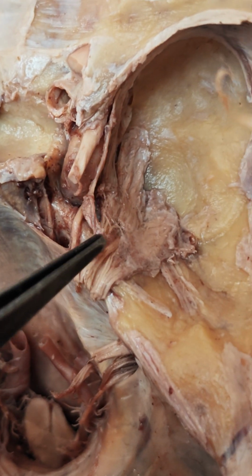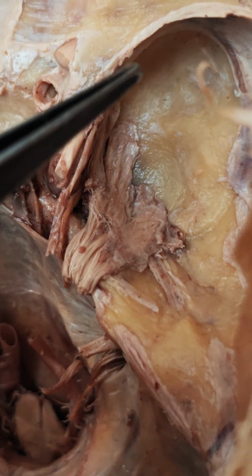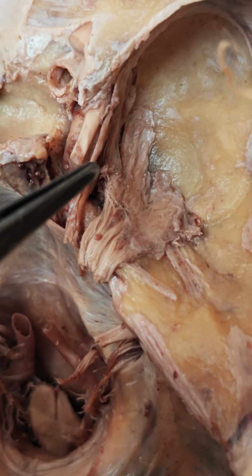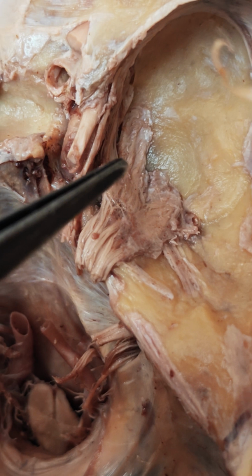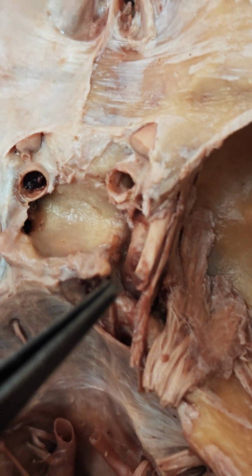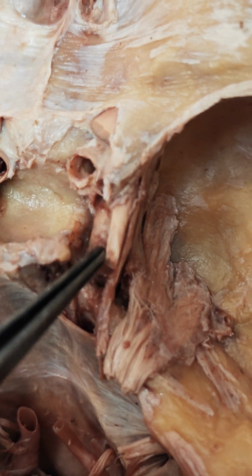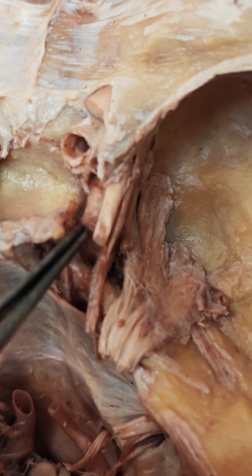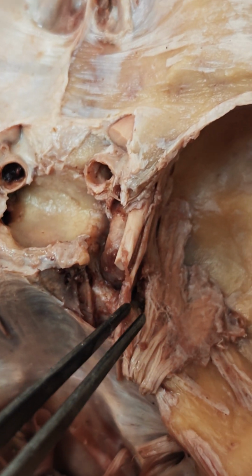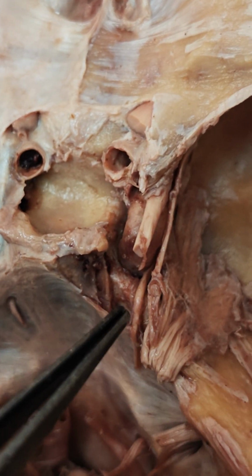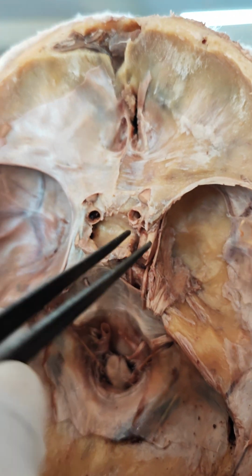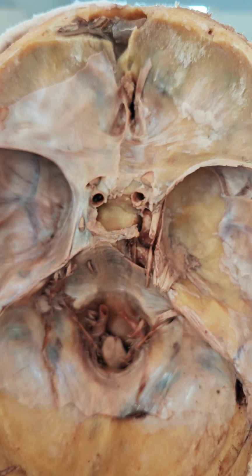So again, having a look at the structures in the lateral wall: oculomotor, third cranial nerve. Trochlear, fourth cranial nerve. Ophthalmic and maxillary, first and second divisions of the trigeminal nerve, whereas through the body of the sinus, the internal carotid artery and this one is the abducent nerve. Right? Thank you.